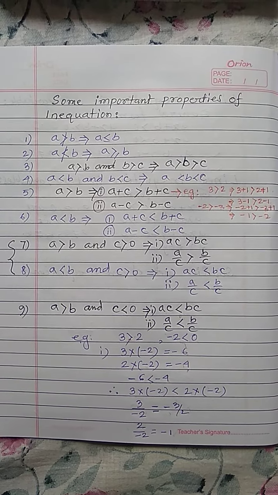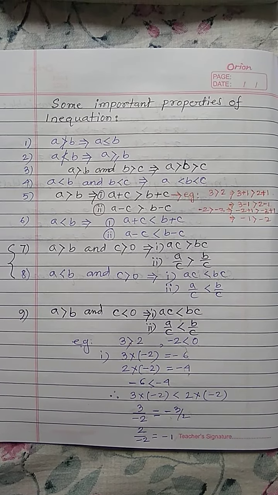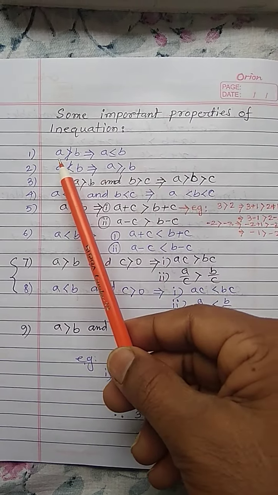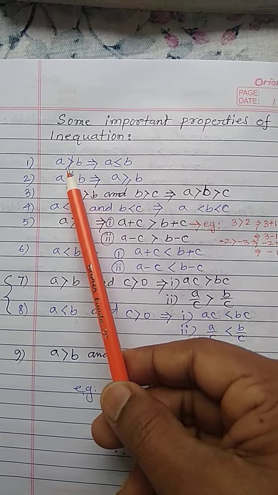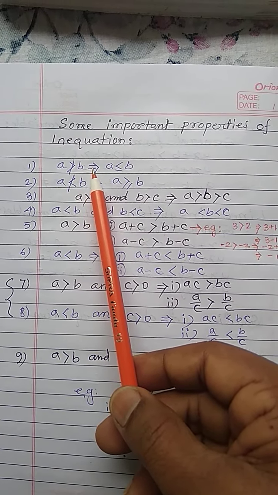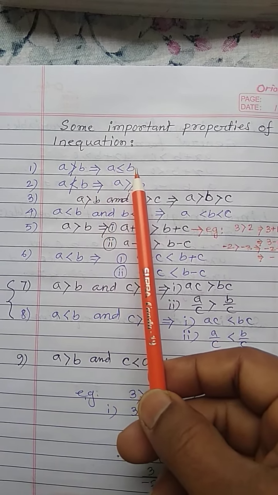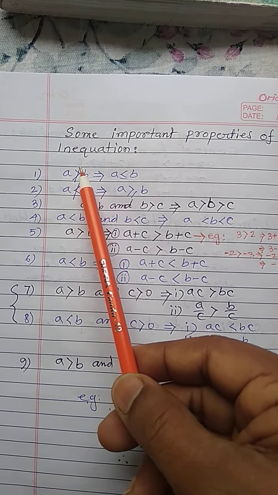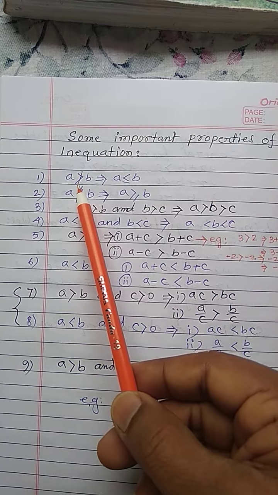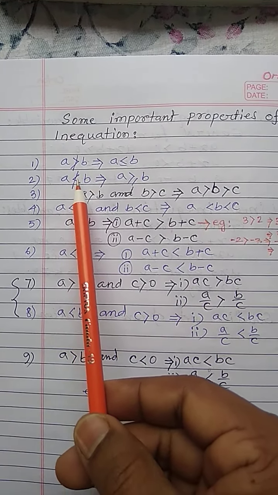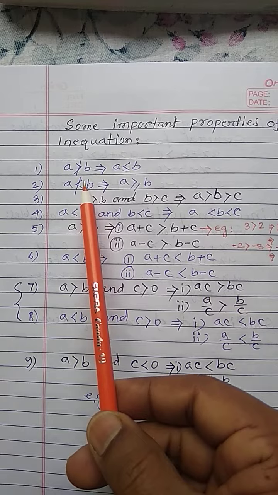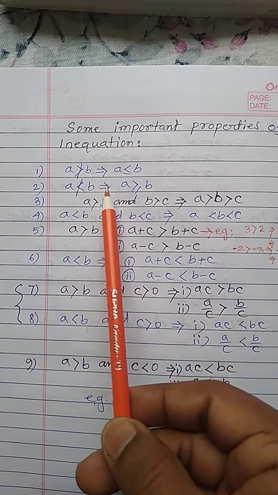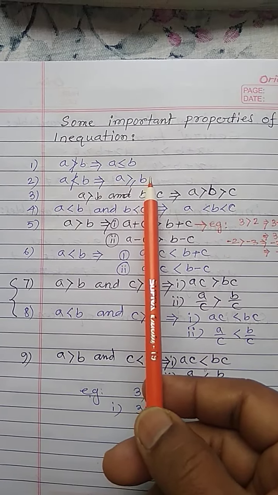Dear student, in this video we learn about some important properties of inequation. If A is not greater than B, this implies A is less than or equal to B. That is a greater than type symbol, and then we draw an oblique line. If A is not less than B, it is a less than type inequality, and then we draw an oblique line, implies A is greater than or equal to B.